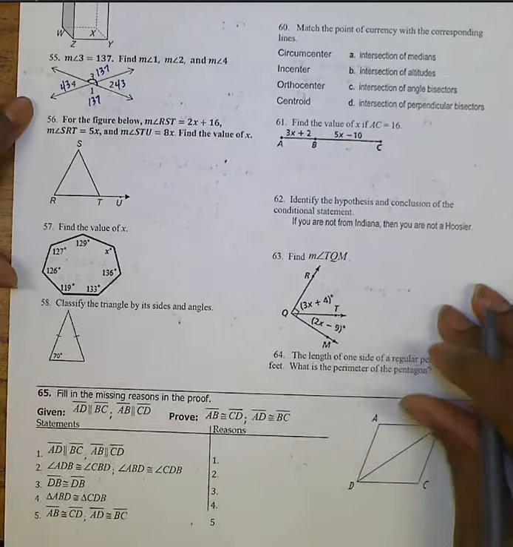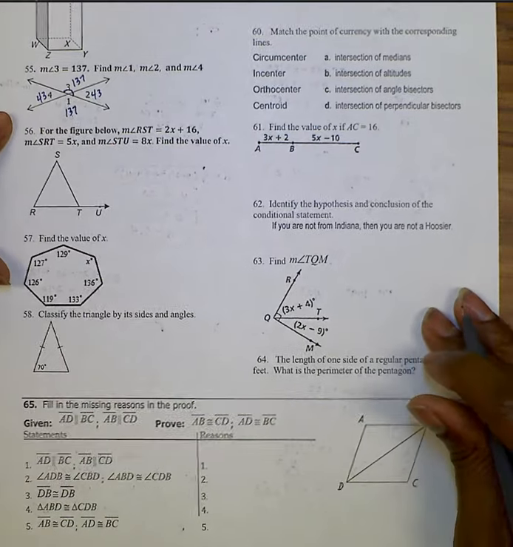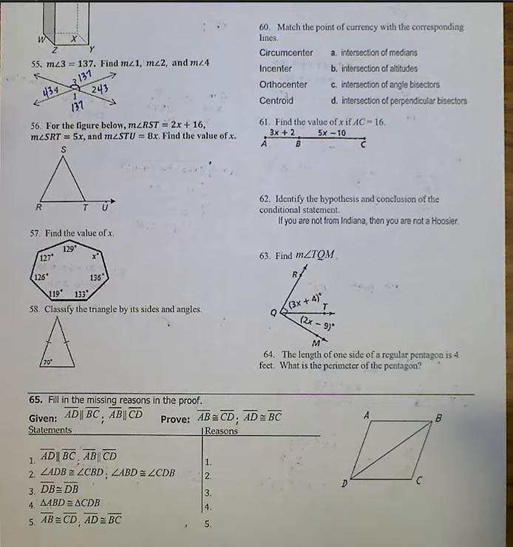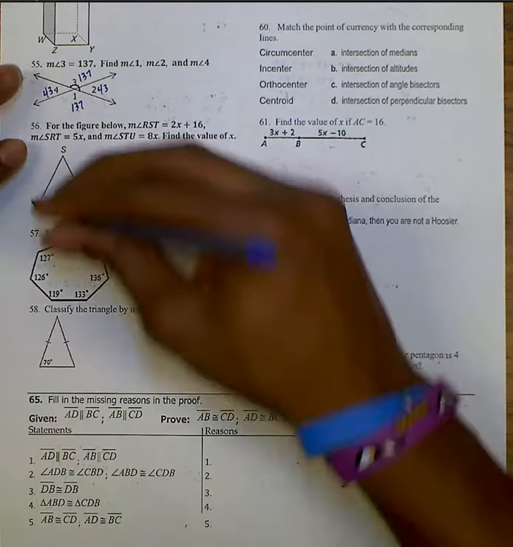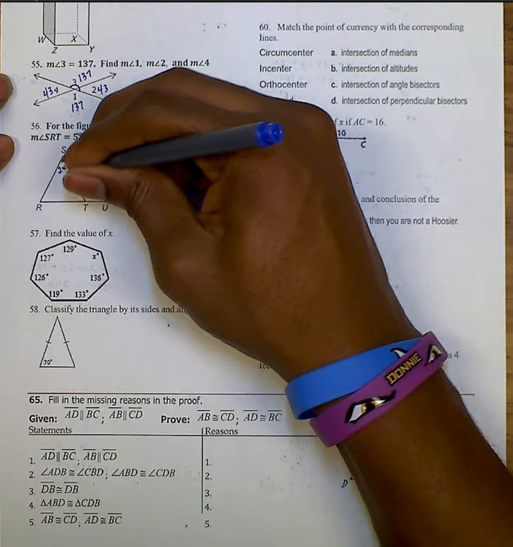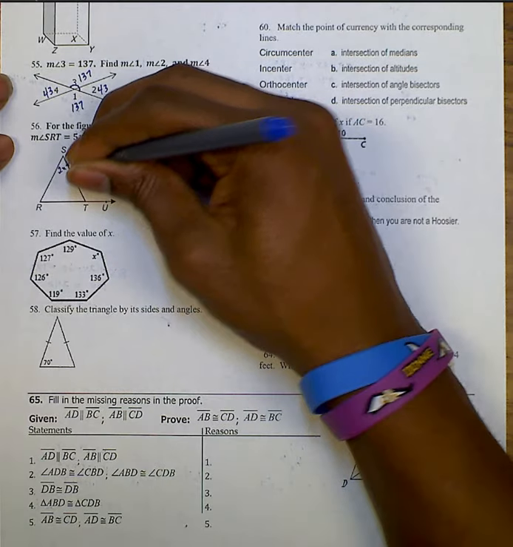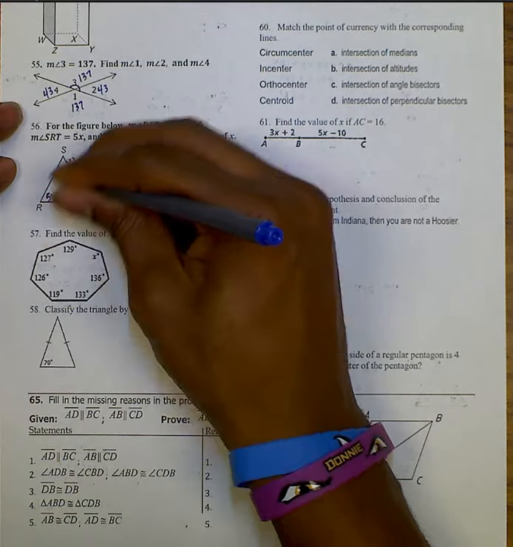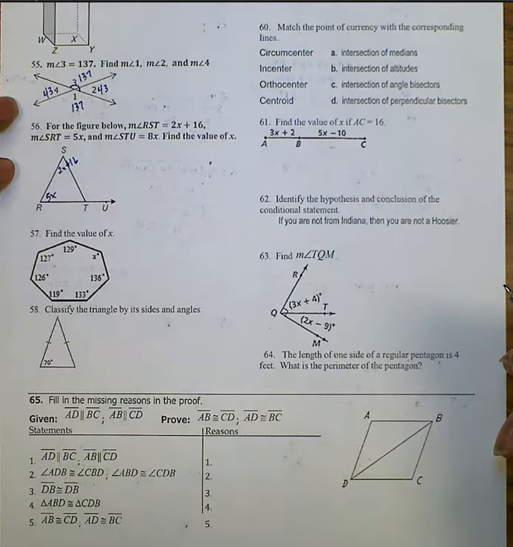Scoot up here. Alright, number 56, it says for the figure below, the measure of angle RST is 2x plus 16, the measure of angle SRT is 5x, and the measure of angle STU is 8x.